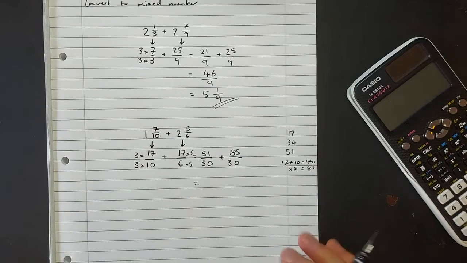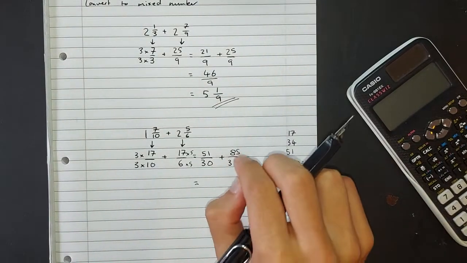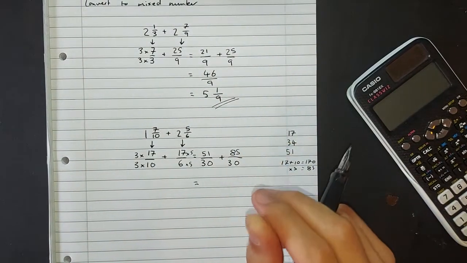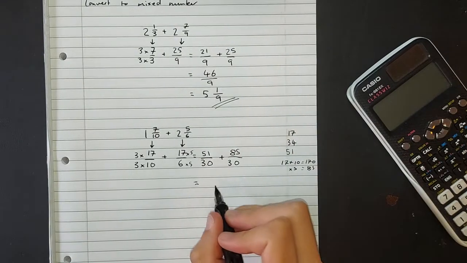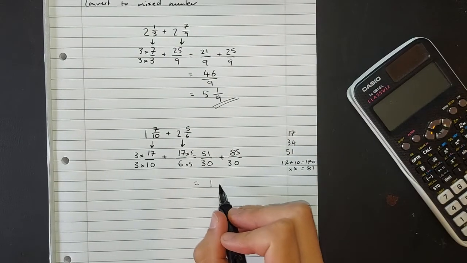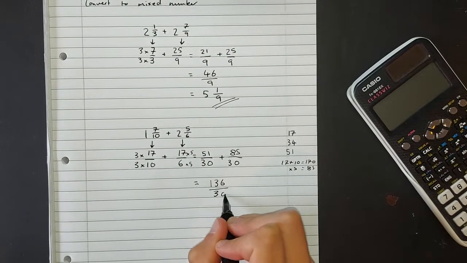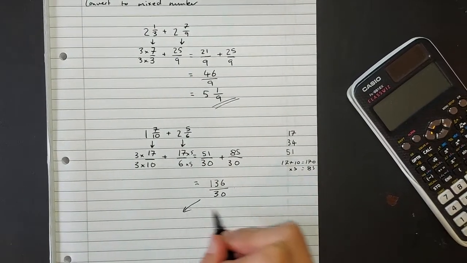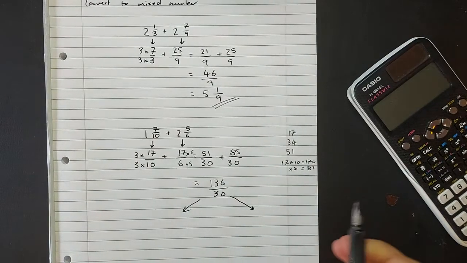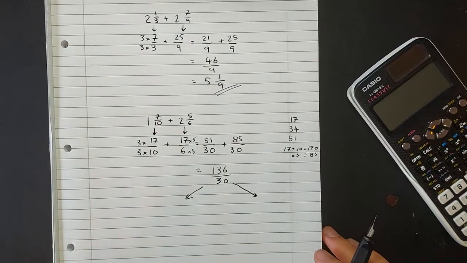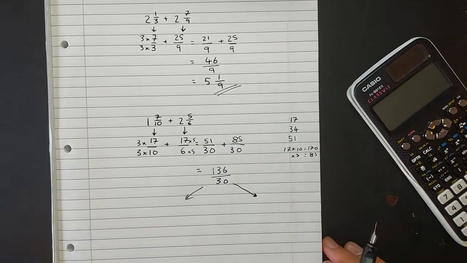So we're going to add 51 and 85 to give us 136. The denominator stays the same. Right, we're going to split off into 2 directions here, just to show it can be done in 2 different ways. We're going to convert this into a mixed number and then simplify. And then in the other method, we're going to simplify and then convert it into a mixed number.